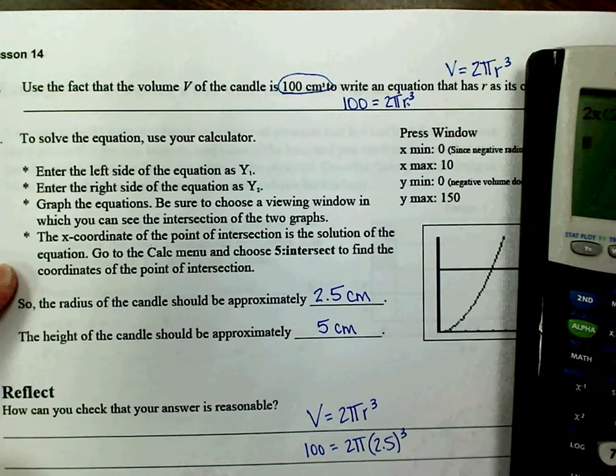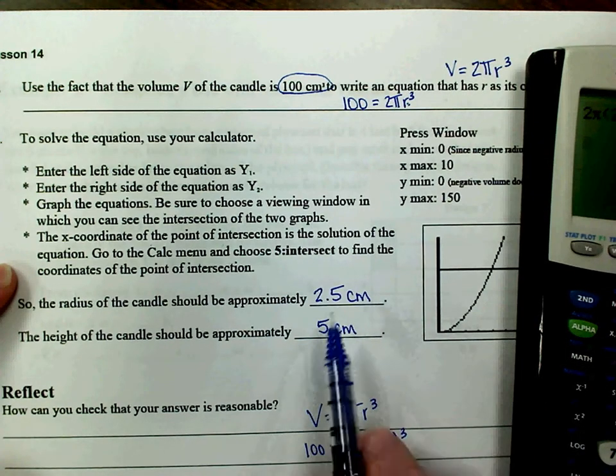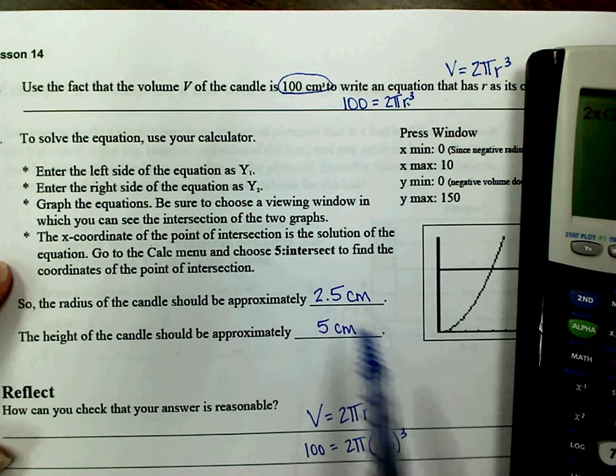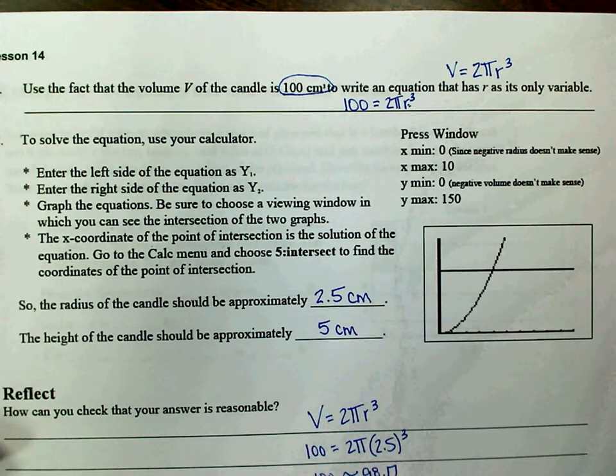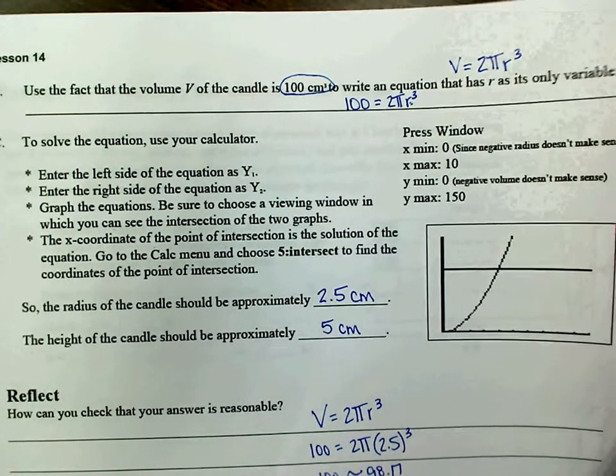Now that's not exactly 100 because remember that's not an exact radius. But that's pretty close. 100 and 98.17, those are pretty close. So that's what you want to make sure, that those are close. If it was way off, you would obviously know you've done something wrong. All right, so that's example 1.